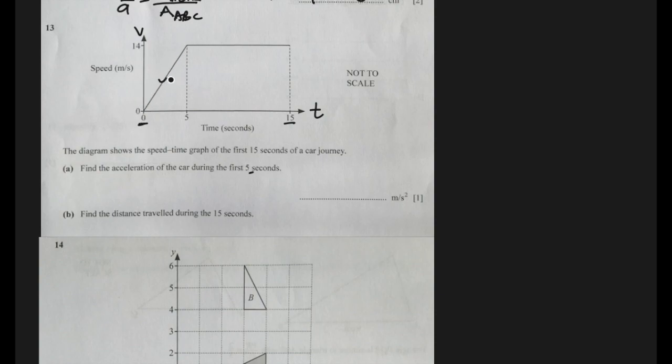The gradient of this line will be the acceleration because it's a speed time graph. So gradient is what? Rise over run. How much has this line risen from 0 till here? It has risen 14, so 14. And run is 0 to 5 seconds, so 5. 14 over 5, which is 2.8 meters per second square. This is the acceleration.